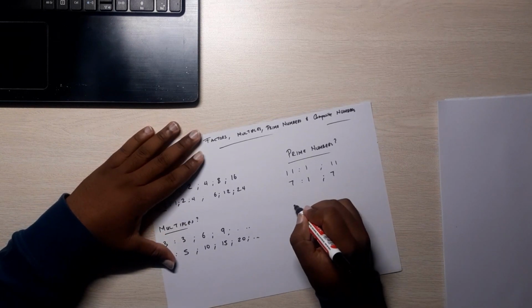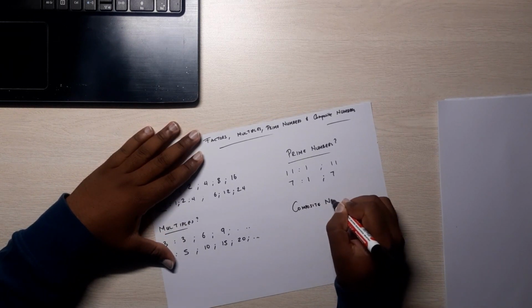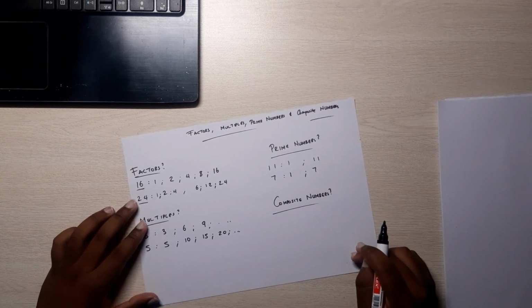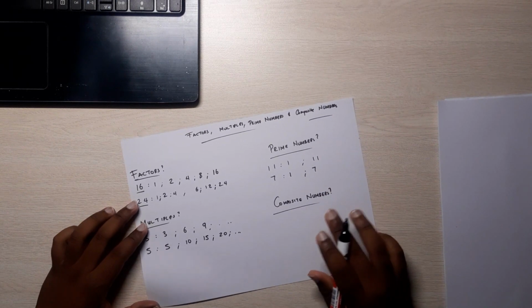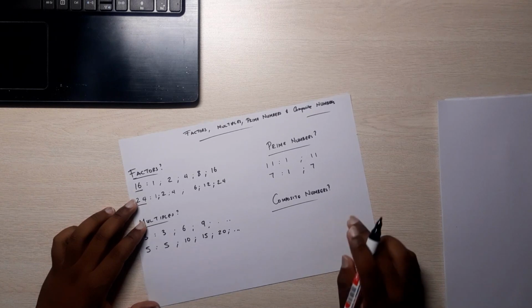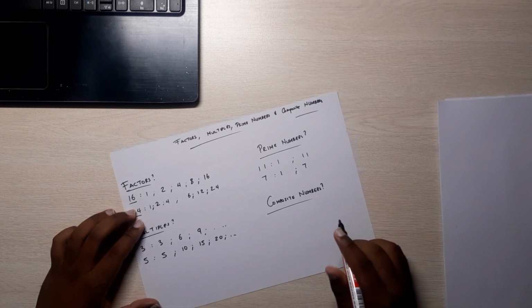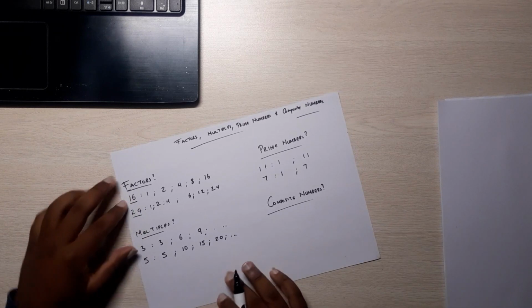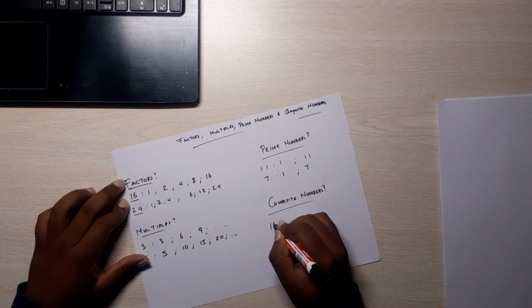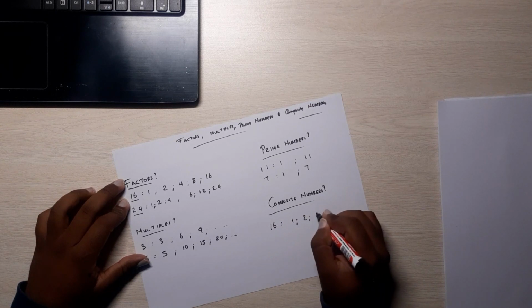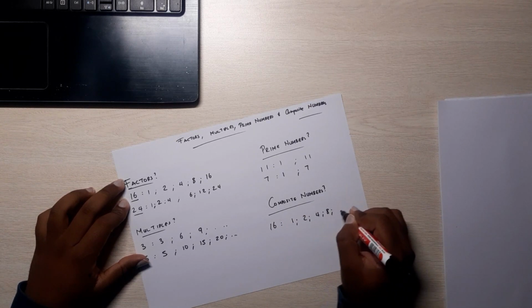Now, what are composite numbers? Composite numbers are the opposite of prime numbers. They are numbers that are greater than 1 and are not prime. So 16 has 1, 2, 4, 8, 16.